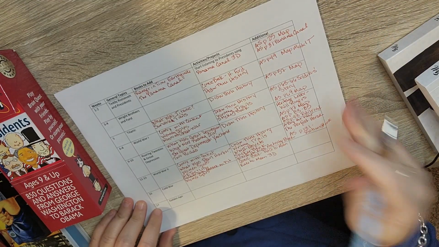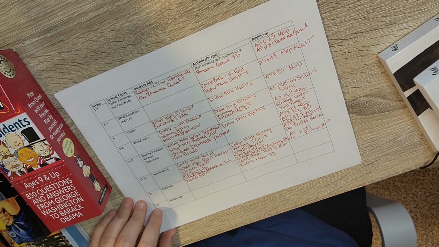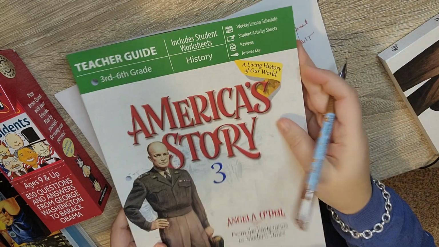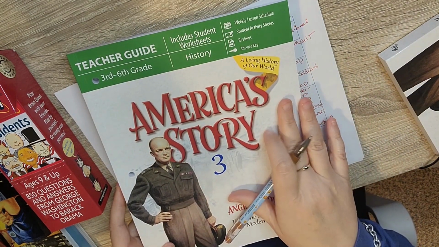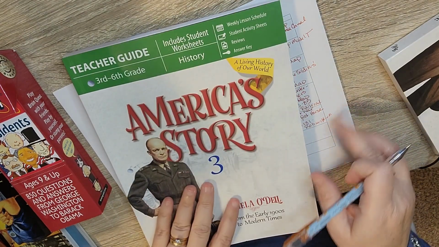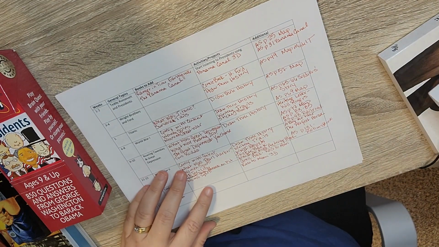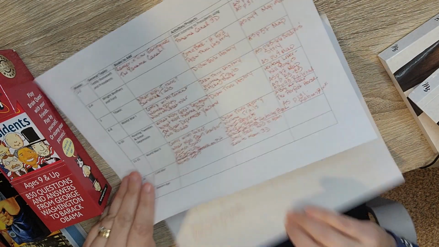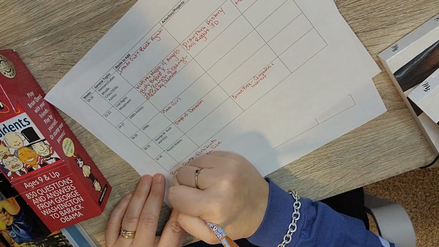Let's see. After I just said that, it looks like I am going to be using the teacher's guide because they have some really good activities, or what looks like good activities within the teacher's guide. So I'm going to just have the teacher's guide be something that I constantly am looking at.